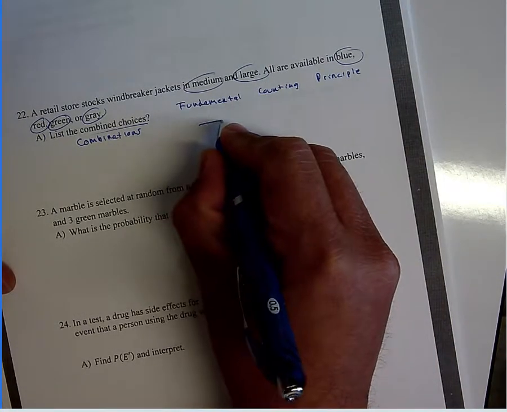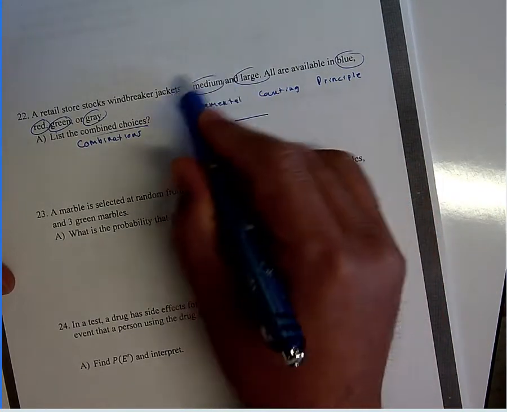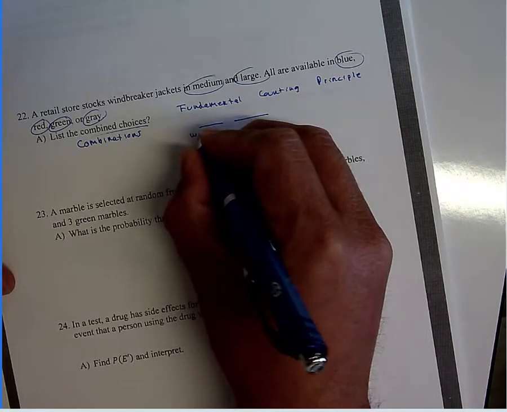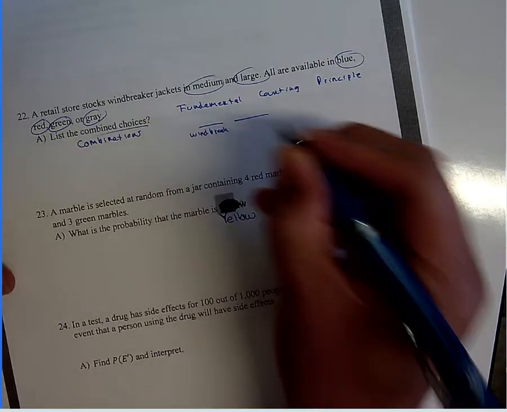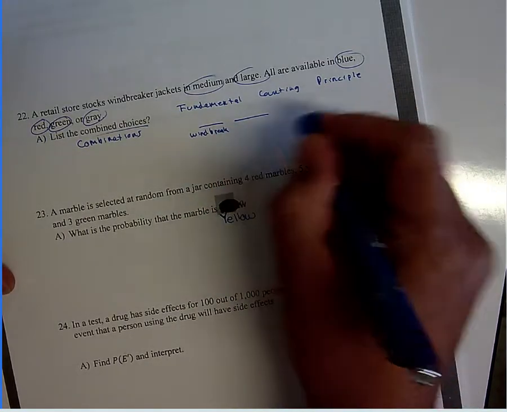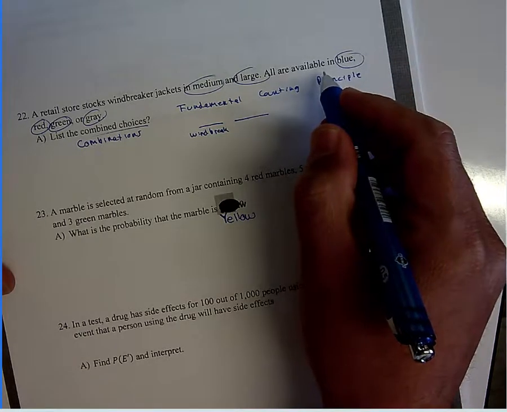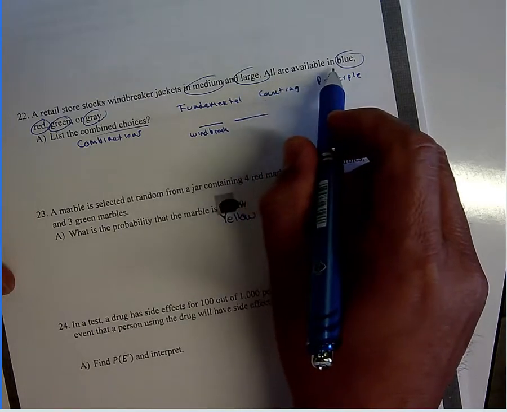So for example, with this we have two different ones. We have windbreakers. What's the other category that we have in clothing? We have color.